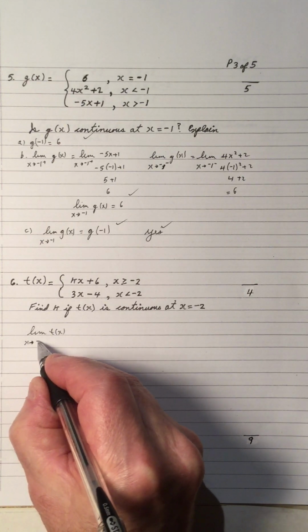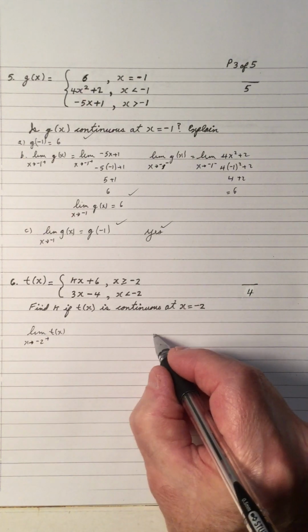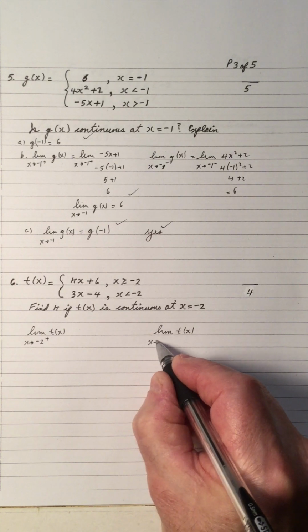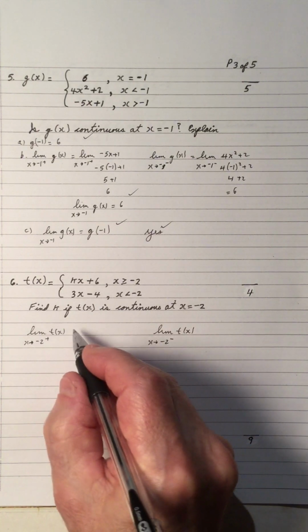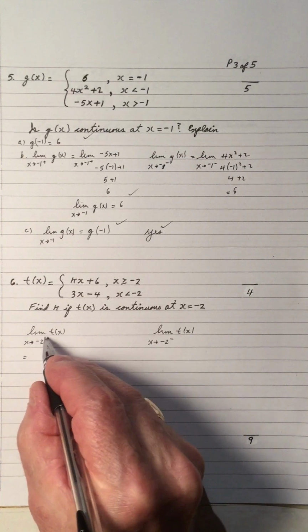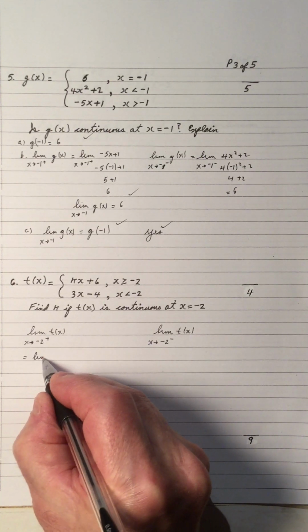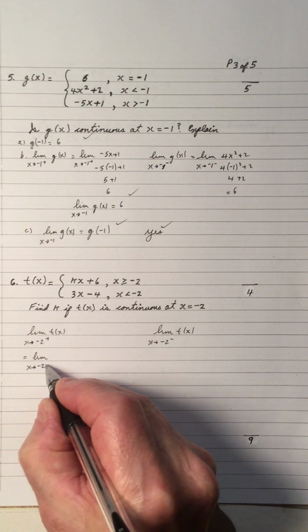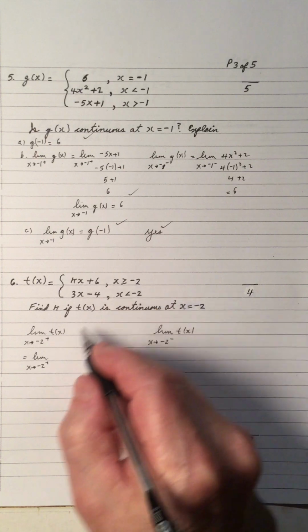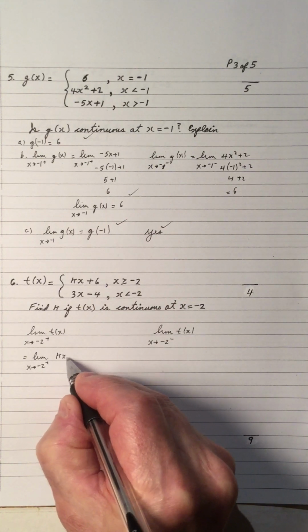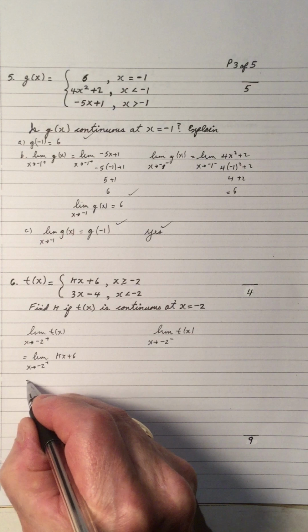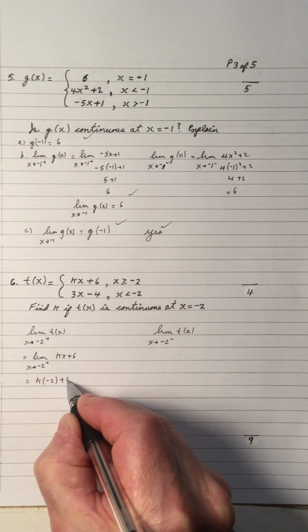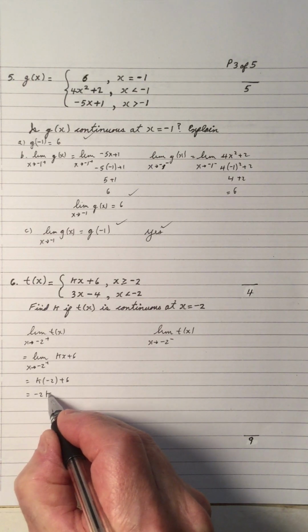So we're going to do the limit as t of x approaches -2 on the right side. The right side is greater than, so that's kx plus 6. And we're putting a -2 in, so it's k times -2 plus 6. So it's -2k plus 6.